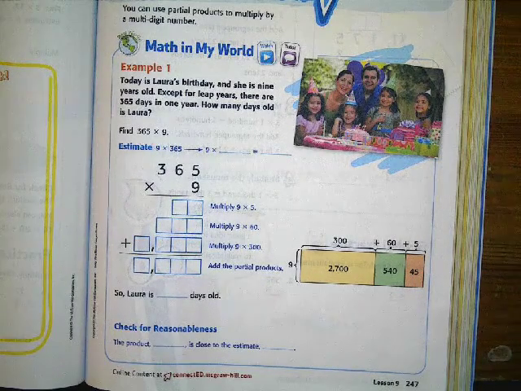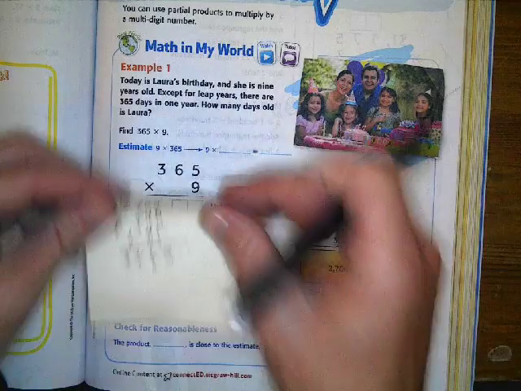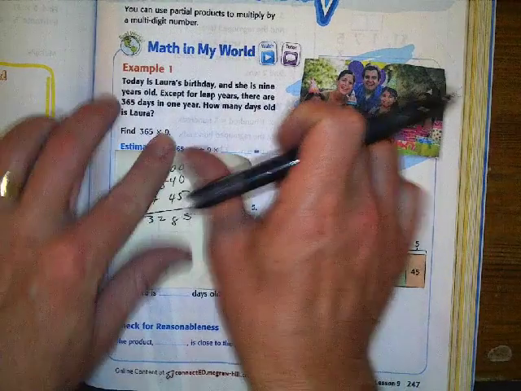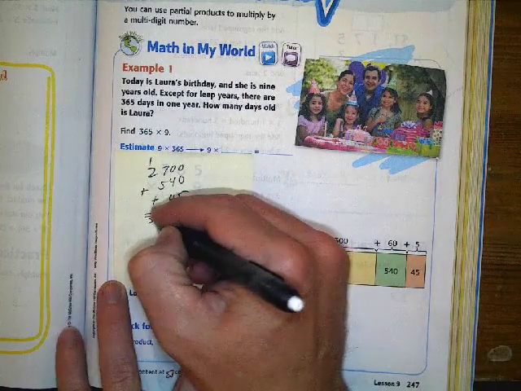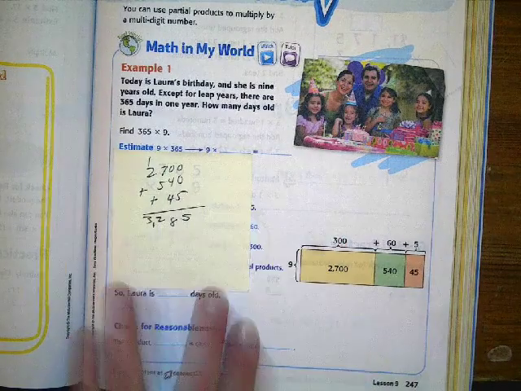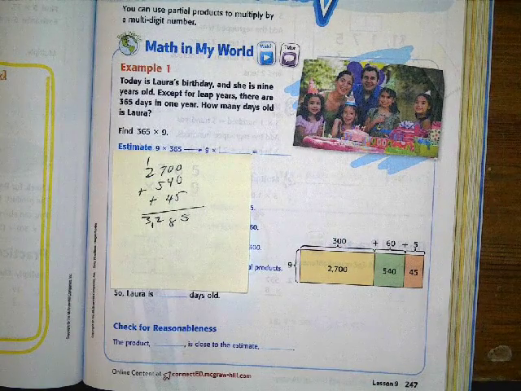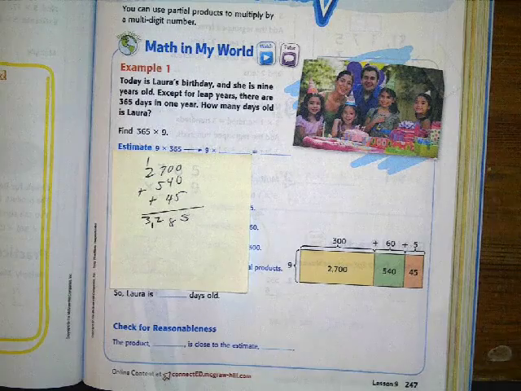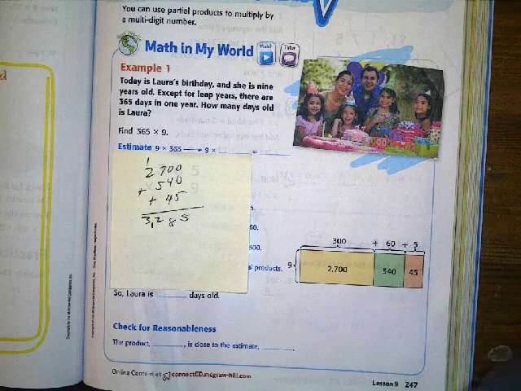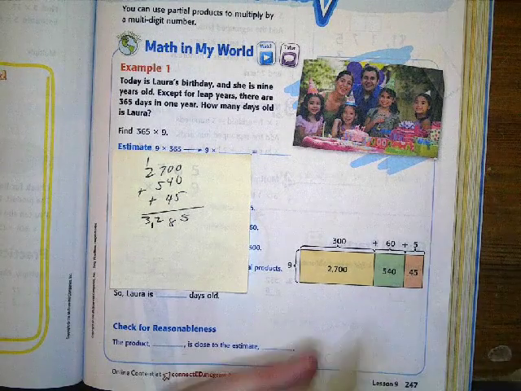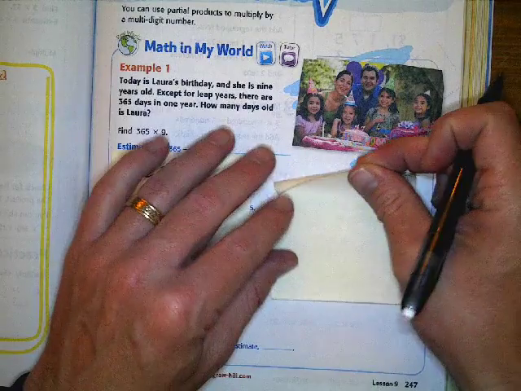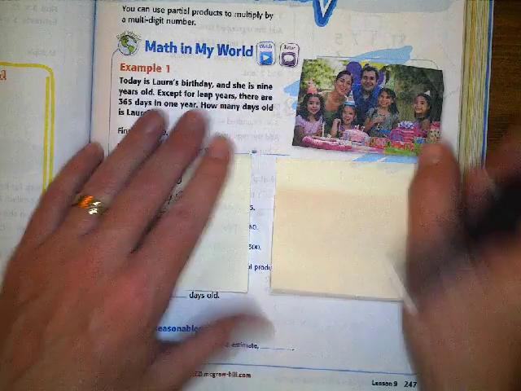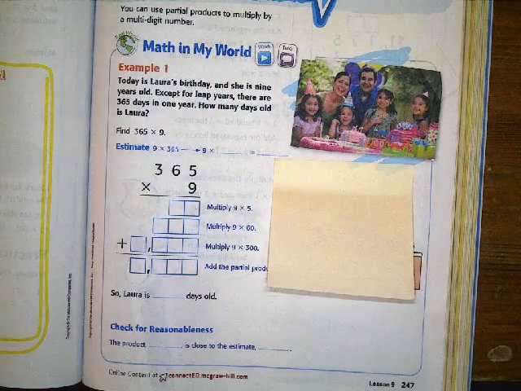I did that on a sticky note right here. And we will find, if we use partial product, we get 3,285. I find that partial product is a little bit slow for my multiplication, so I would like to use the lattice method to solve this problem.